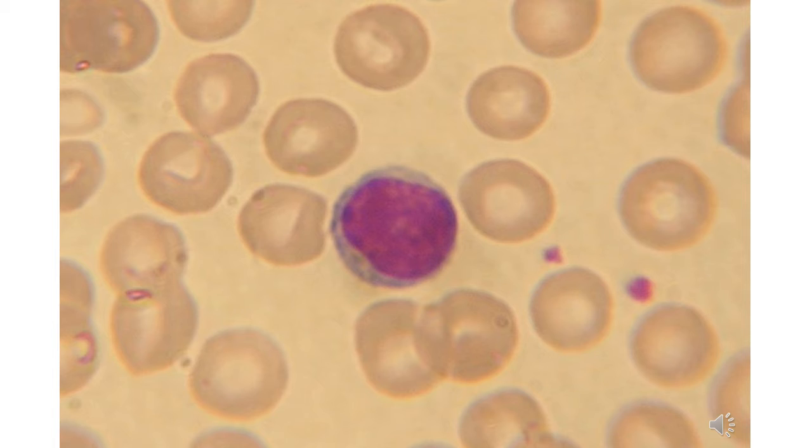But as well as the red cells, there are white cells in the plasma. Now the white cells are called leukocytes. The leukocytes are the white cells. And if there's an increase in the number of white cells, we call that a leukocytosis. A leukocytosis. So what might give rise to a leukocytosis? Well, an increased number of white cells is normal if there is an infection.